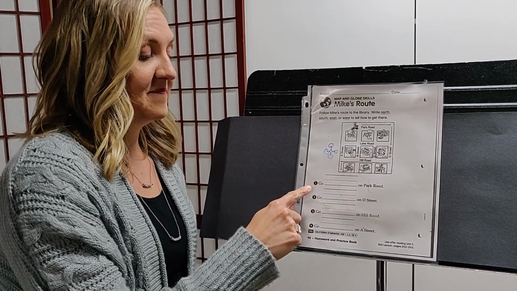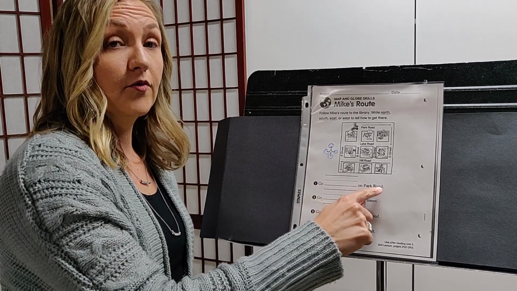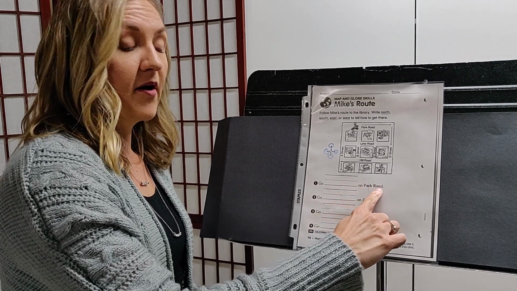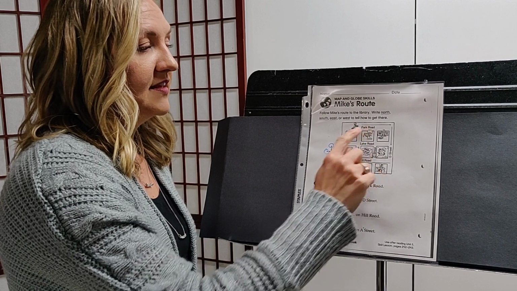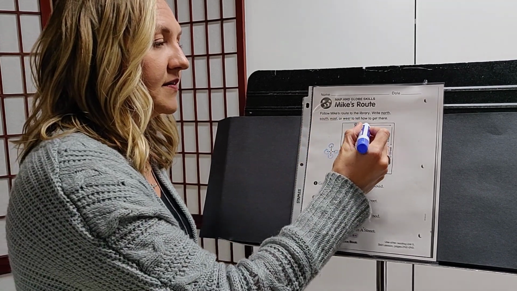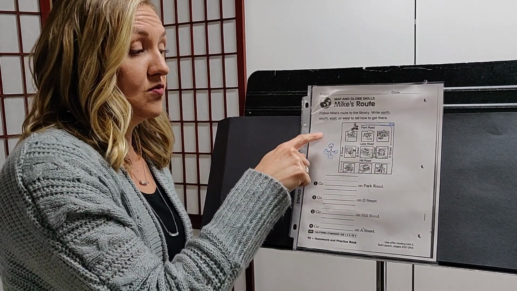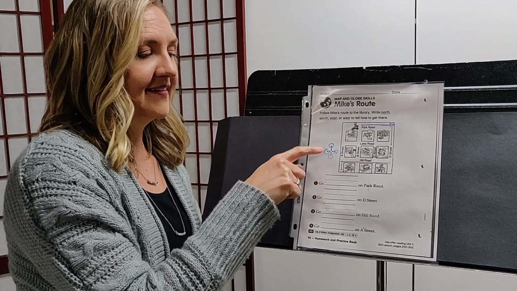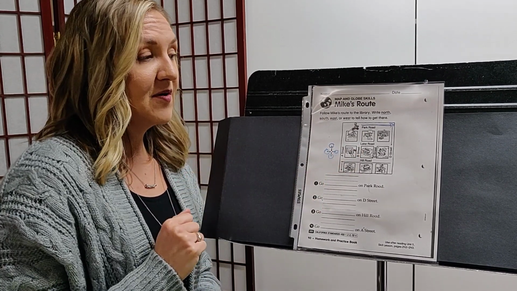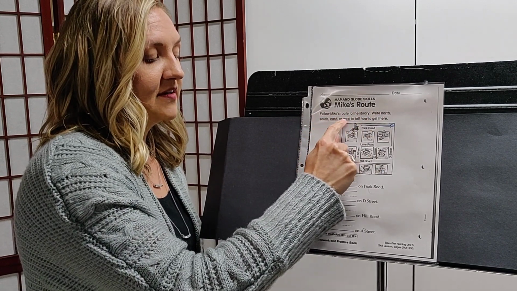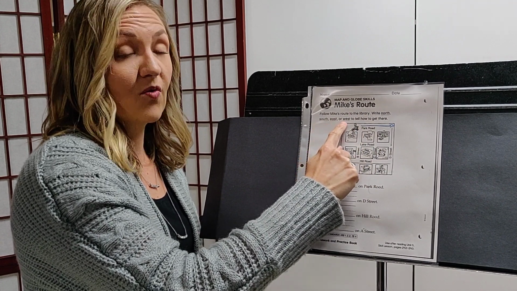I'll go ahead and read number 1. Go on Park Road. Let's first find Park Road. We know that Mike is at the beginning of his route, and he's traveling this direction along Park Road. What direction is that? Is that north, south, east, or west? If you know it, go ahead and write that word right here on the line, either north, south, east, or west.